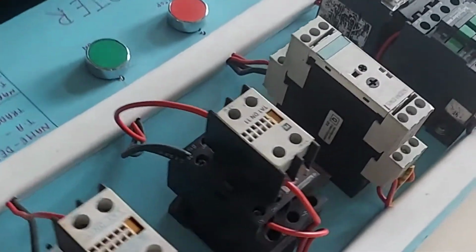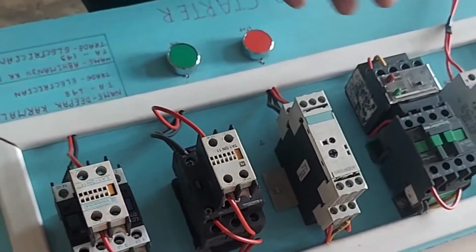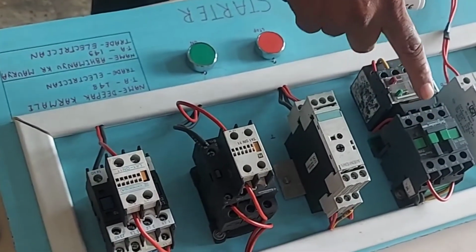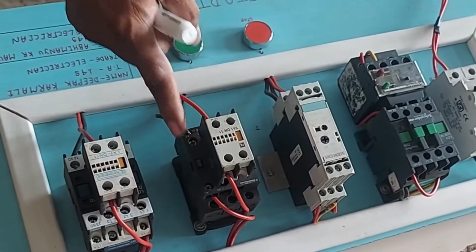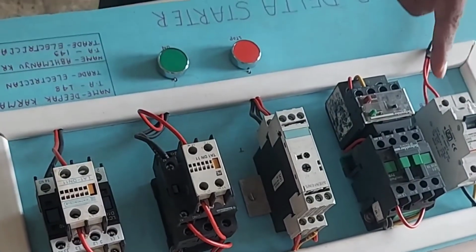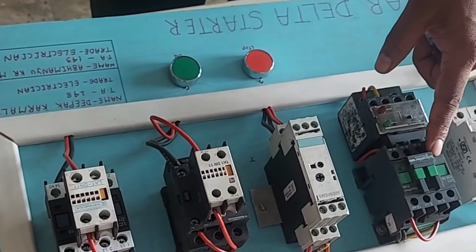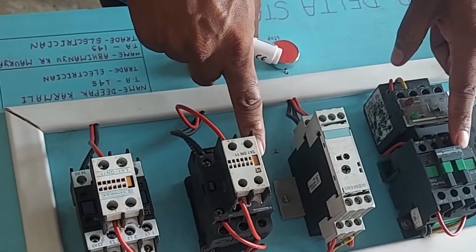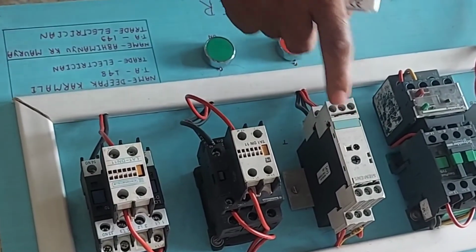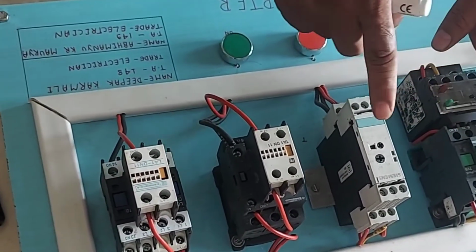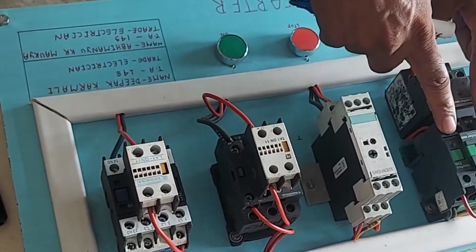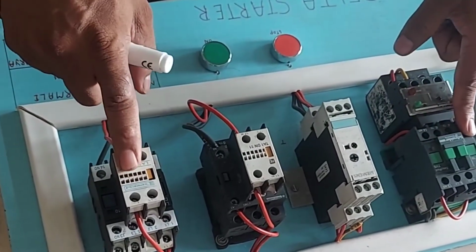Now this is a working model of a star delta starter. Here are three conductor units. This one is the main conductor unit, this one is the star conductor unit, and this one is the delta conductor unit. Initially the main conductor unit and star conductor unit will hold, and after some time, this is the timer, the timer will close the star contactor unit, and at that time the main contactor unit and the delta contactor unit will hold.